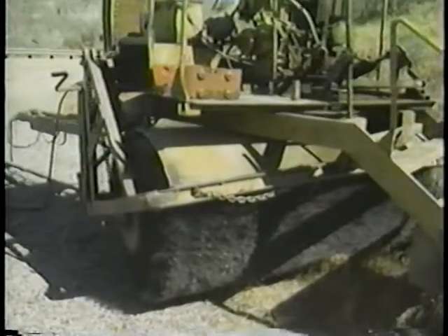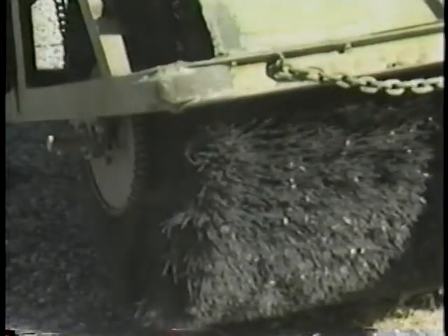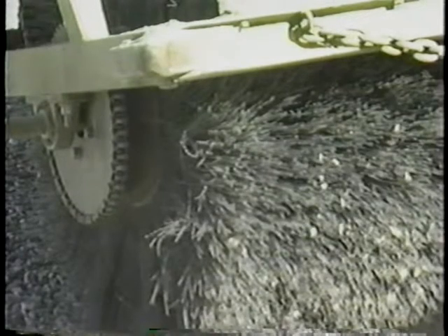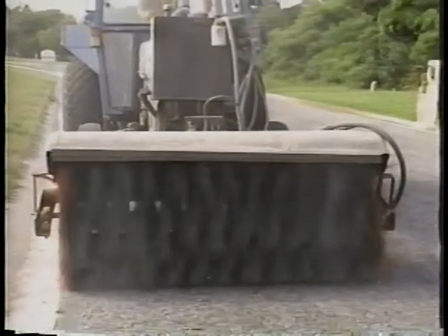So see that the bristles are long, like this. Stubby ones would more likely dislodge chips from the surface. And be sure that the broom can float. Self-adjust vertically. If it's rigid, there's sure to be too much downward pressure.